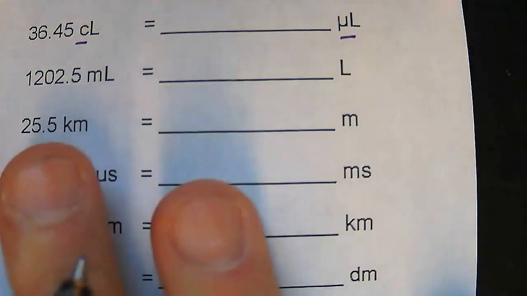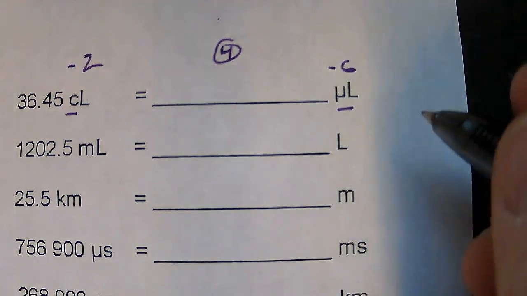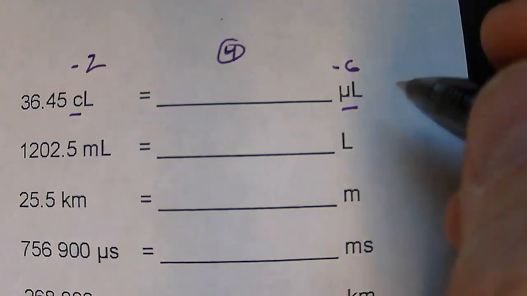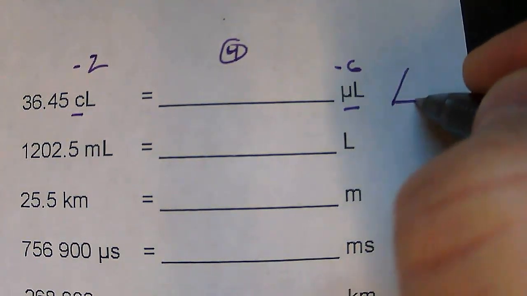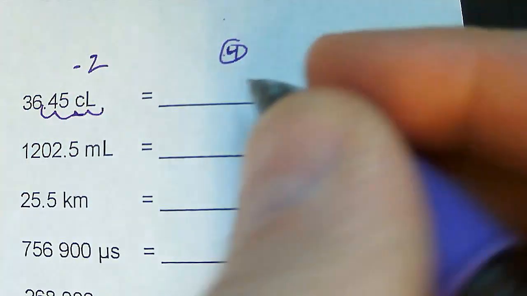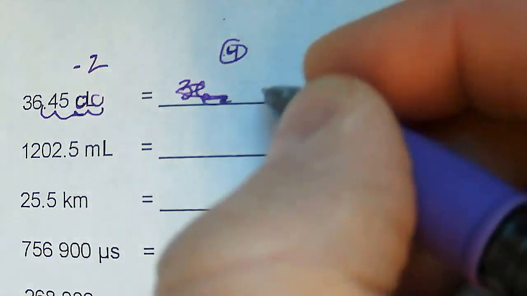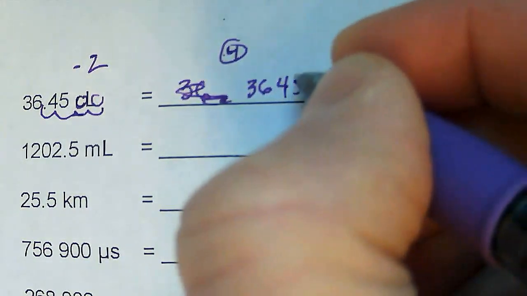Okay, so we're going from centi to micro. Okay, centi is minus 2, micro is minus 6. Let me make sure you can see that. Okay, the difference is 4. Again, not caring if it's positive or negative. And because this is down, we're going to go to the right. How many places? 4 places. 1, 2, 3, 4. We have to create a couple of zeros in there. So it's going to be 36,4,500.